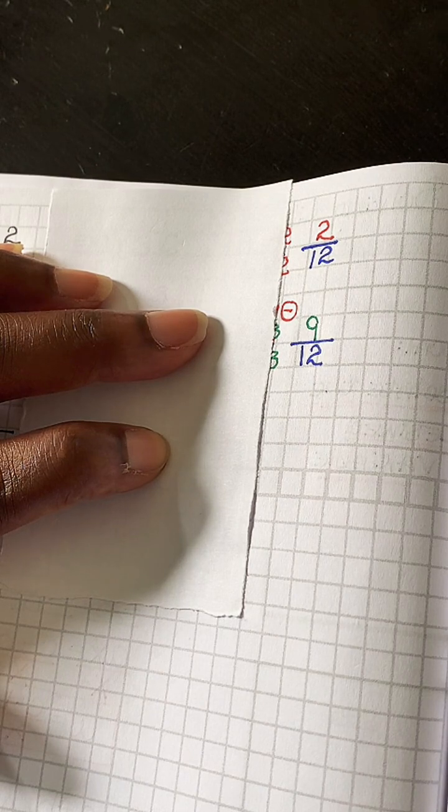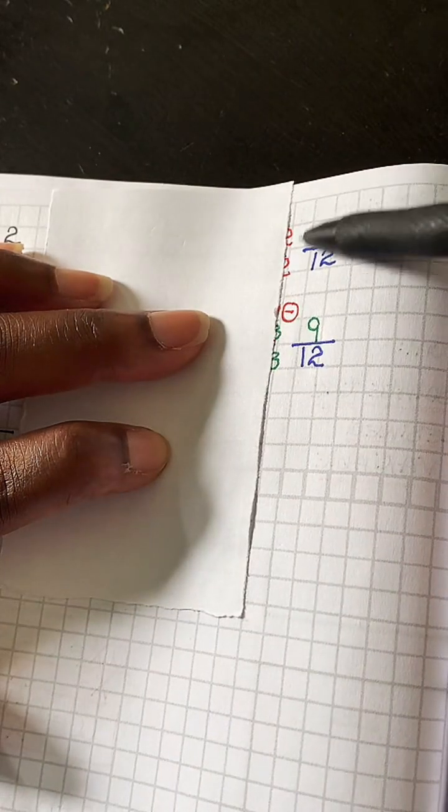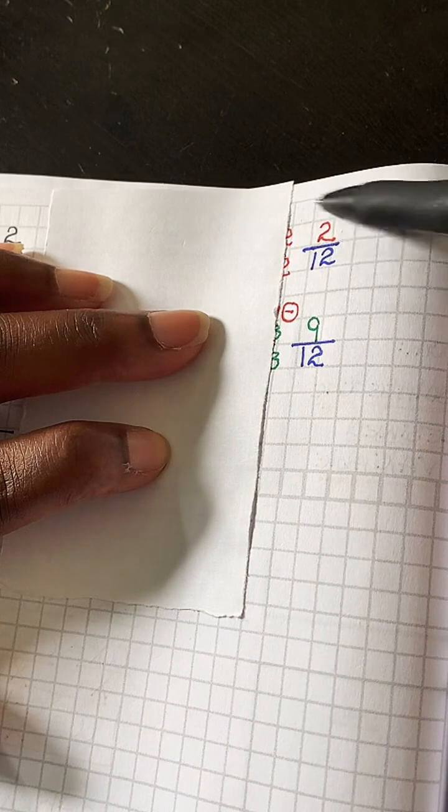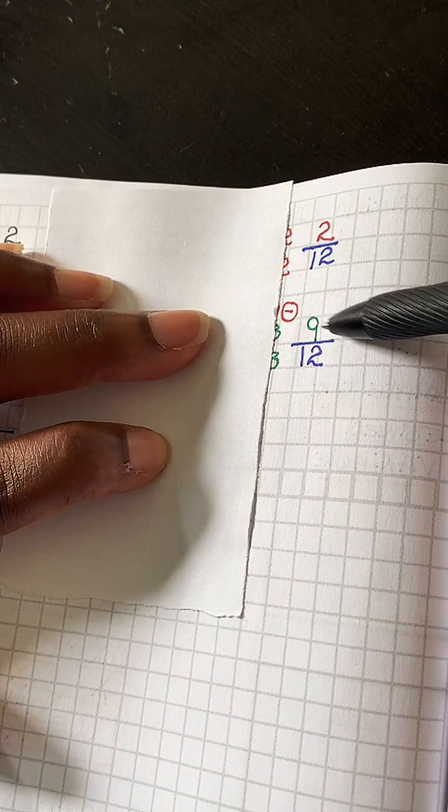Yes. Okay, the top number, this top fraction, the numerator is lower than its denominator.